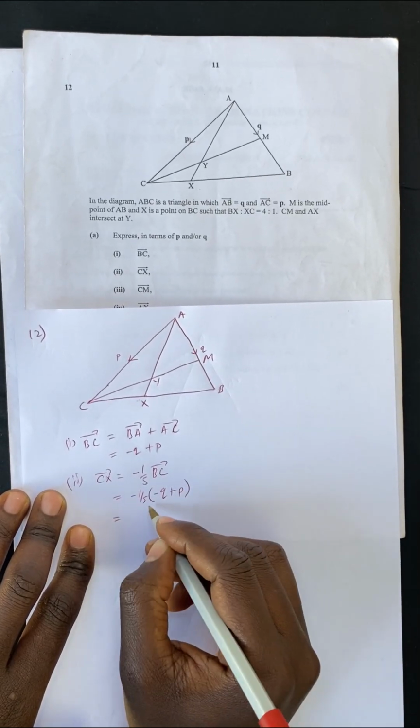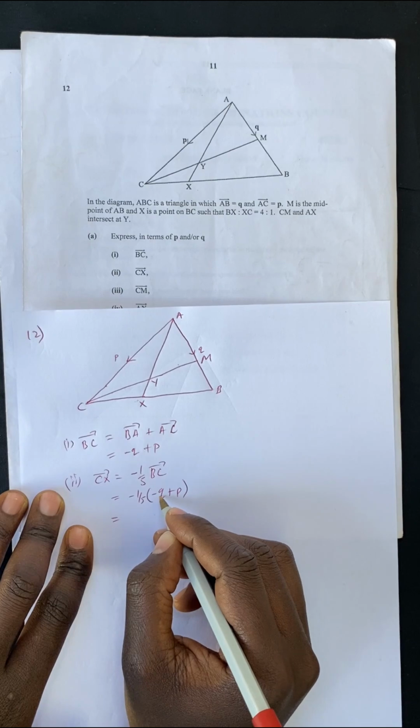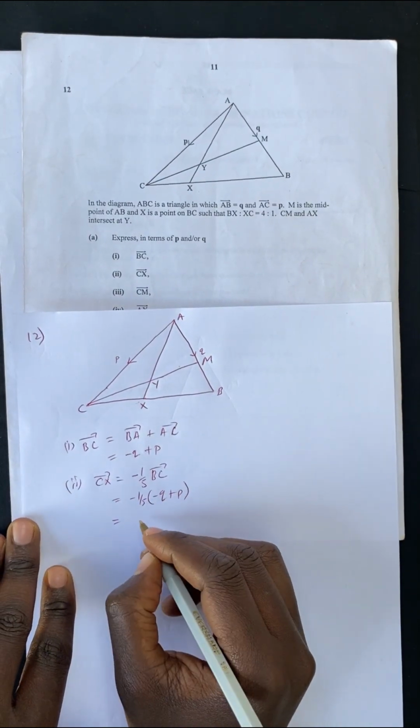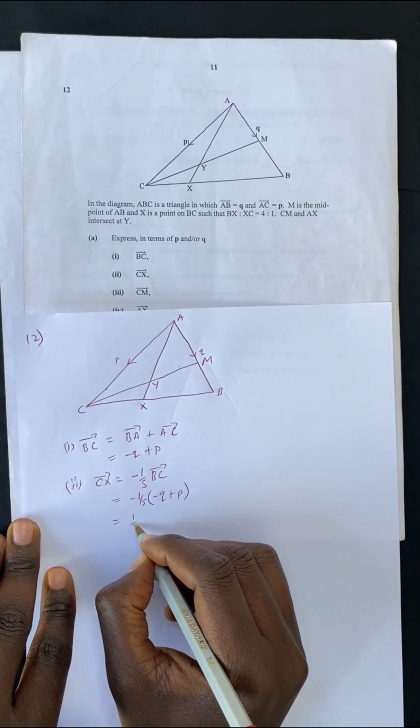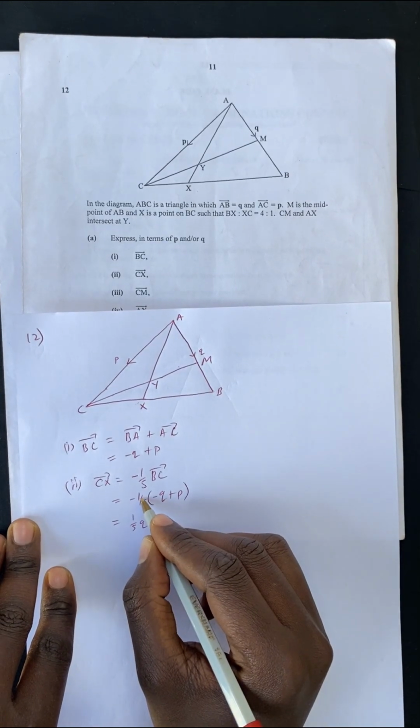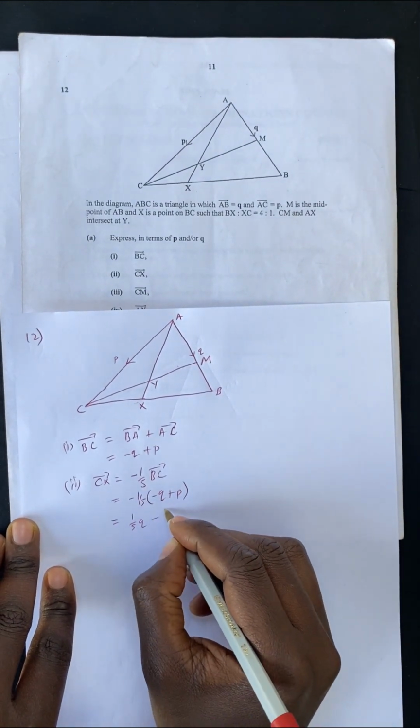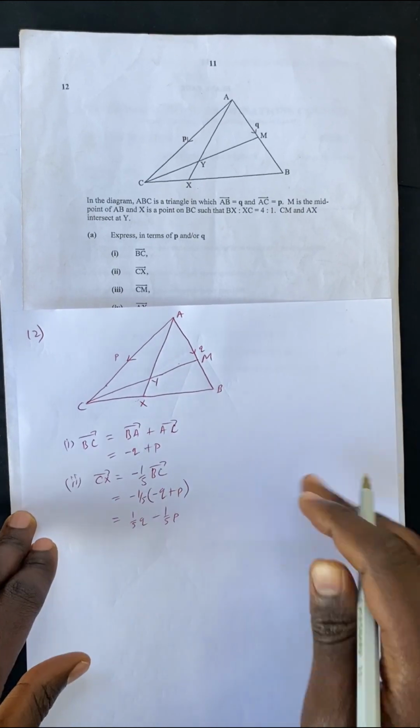So this is minus 1/5 multiplied by minus Q plus P. Minus 1/5 by this becomes 1/5Q. Minus 1/5 by P becomes minus 1/5P.